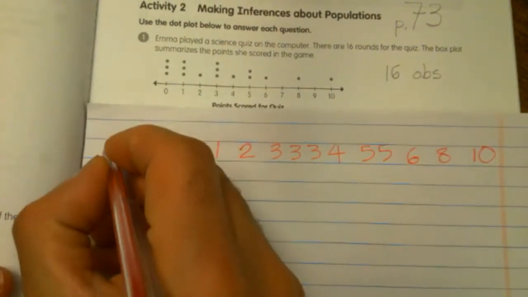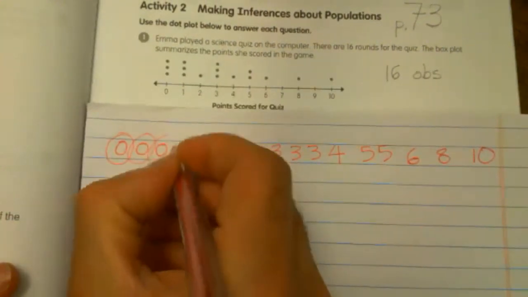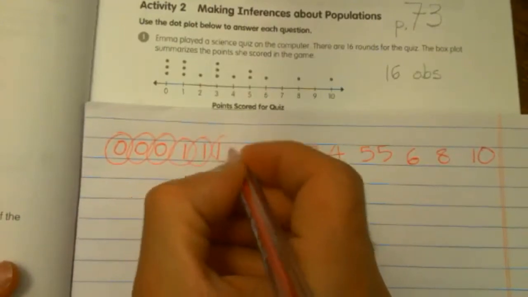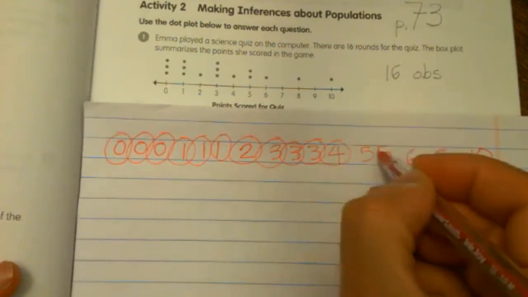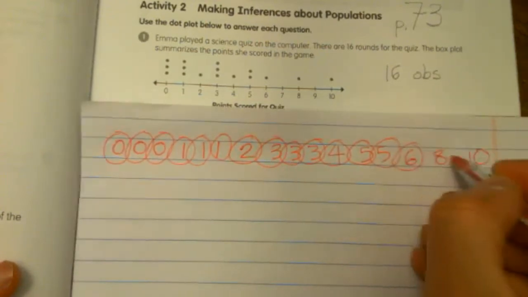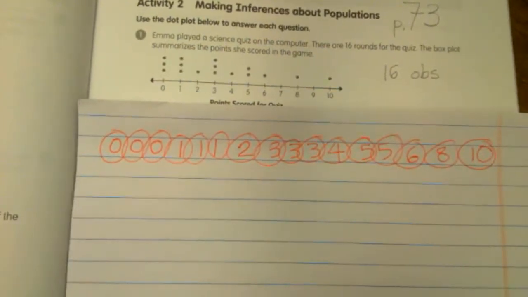Now, let's circle the observations, because I don't want people to think it's 11, it's 1, 1, 1. It's not 33. It's not 55, right? Does that make sense? How many observations are there?